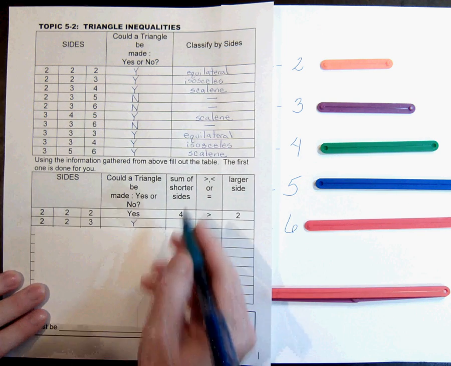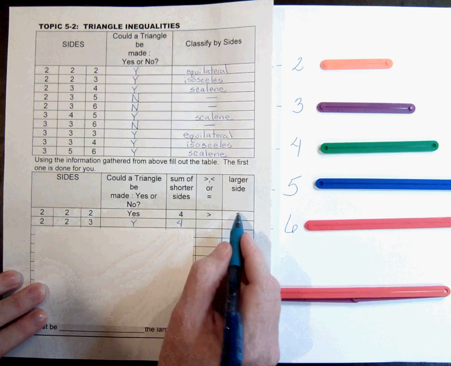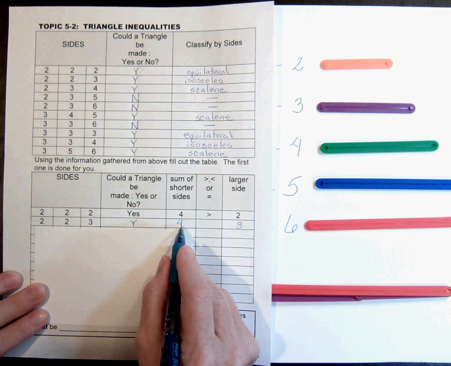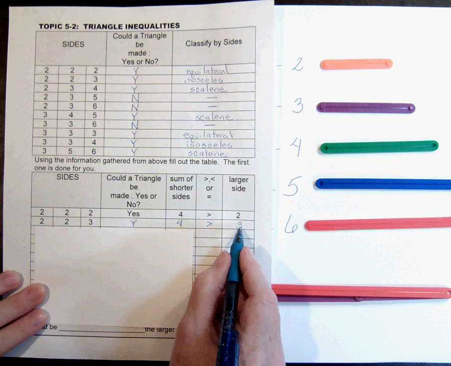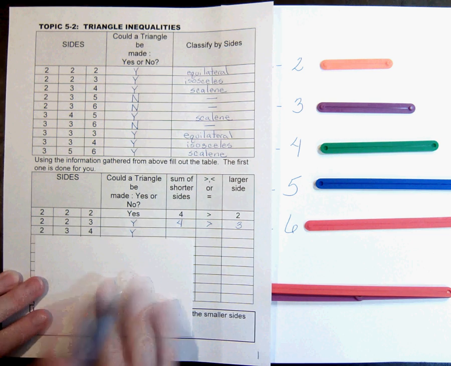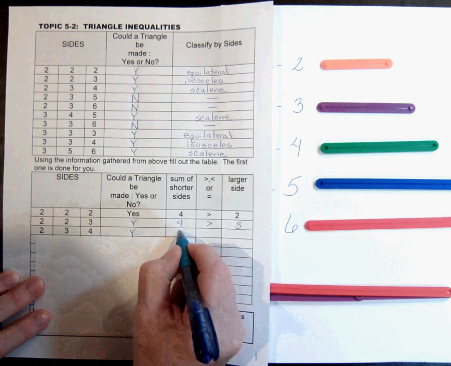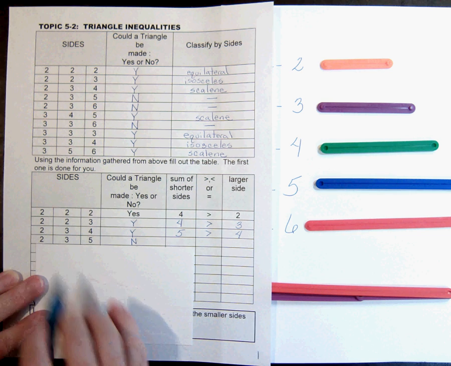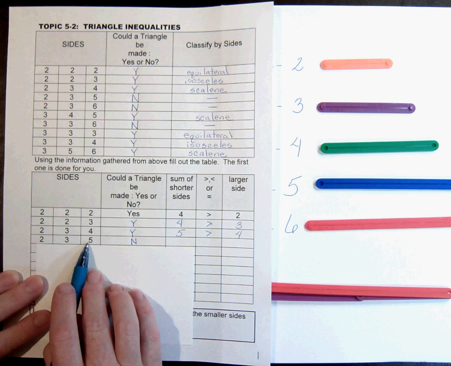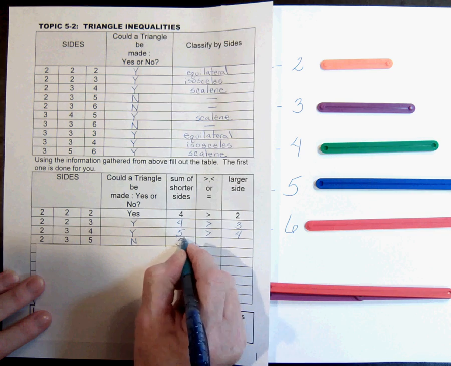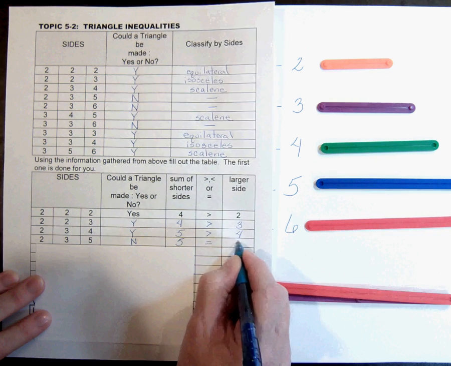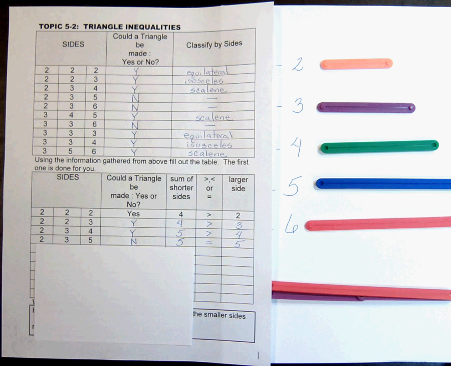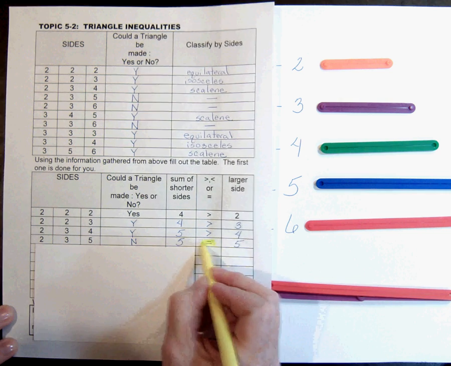The sum of the two shortest sides is going to be 4, and the larger side is a 3, and you notice that 4, the sum of the two smaller ones, is greater than the larger side. The two shorter sides are 2 and 3, which is 5. 5 is greater than 4. Then 2 and 3 is equal to 5. So the two shorter sides added together are actually equal to the other side. That is the key thing as to why it is not going to make a triangle. The equal sign. I'm going to highlight that.